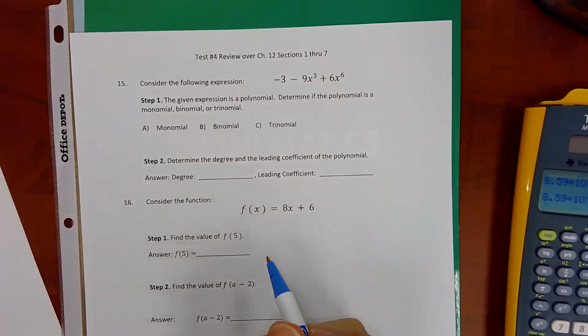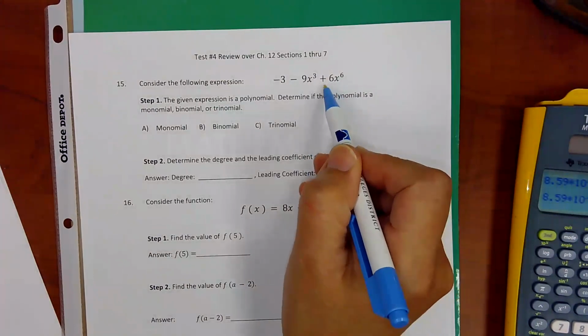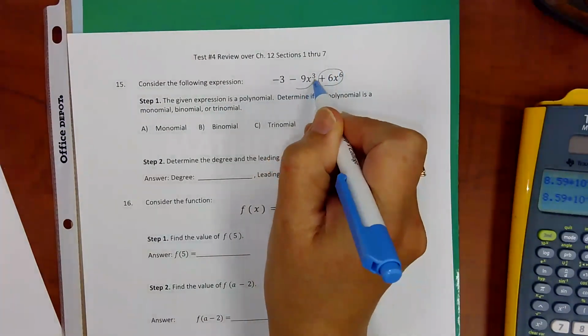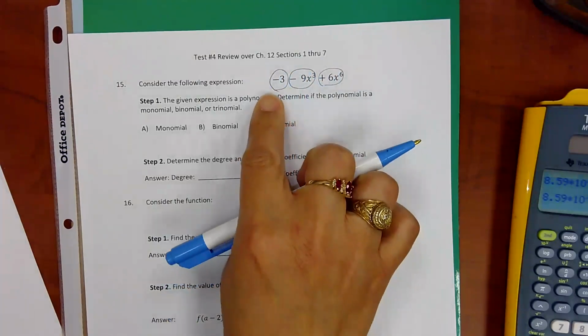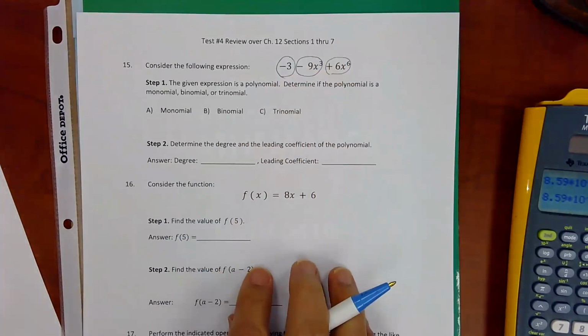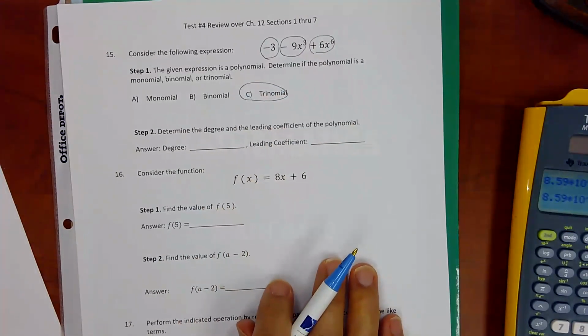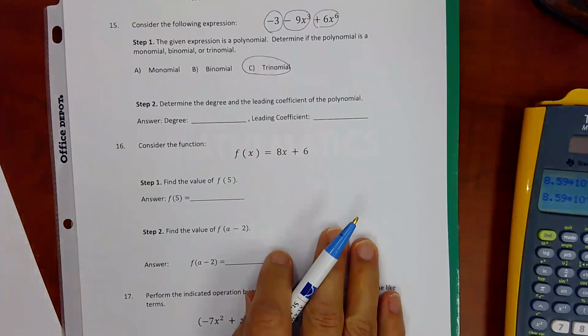Consider this expression, negative 3 minus 9x cubed plus 6x to the 6. Step 1, the given expression is a polynomial. Determine the polynomial. Is it specifically classified as a monomial, a binomial, or trinomial? This has 3 terms. The plus and the minus signs help separate the terms. So this actually has 1, 2, 3 terms. It's three of them. And that's a trinomial. Okay. And the degree.